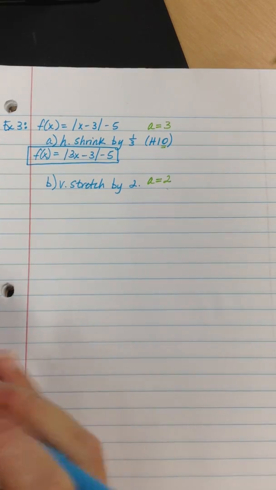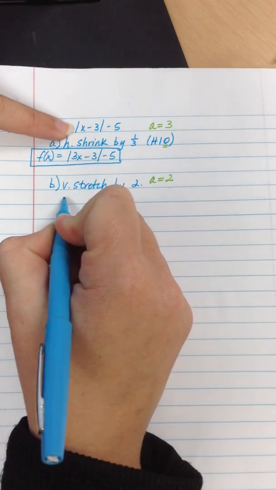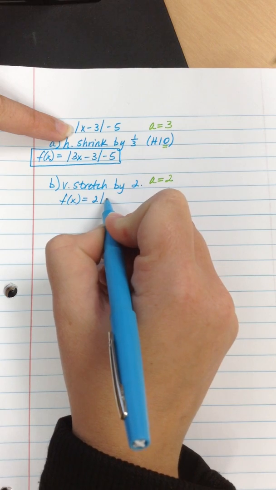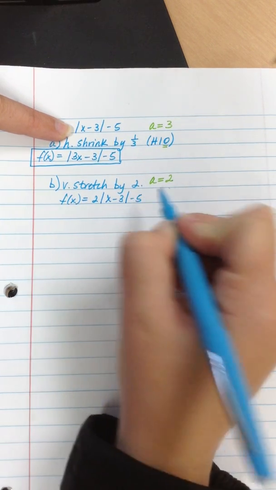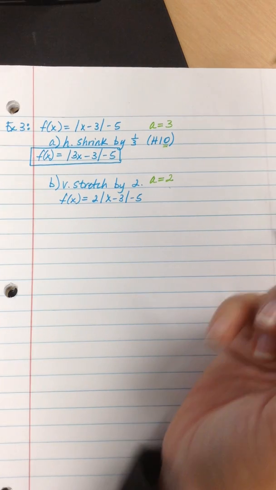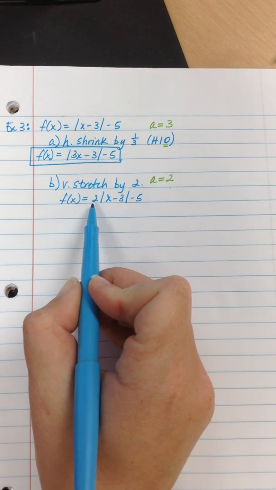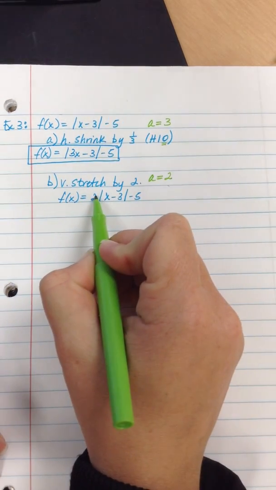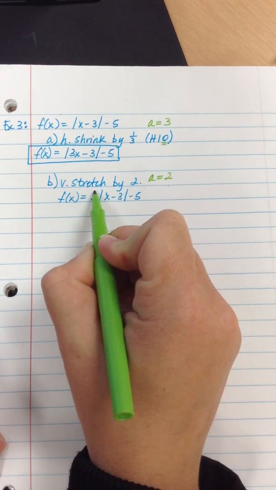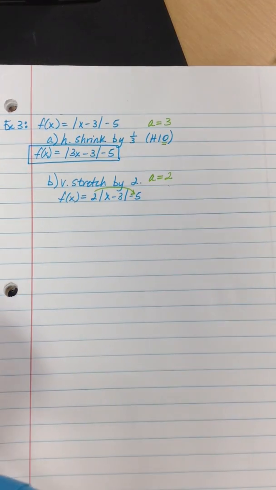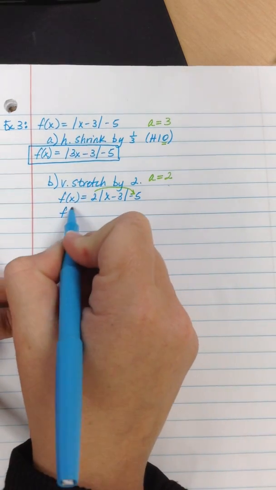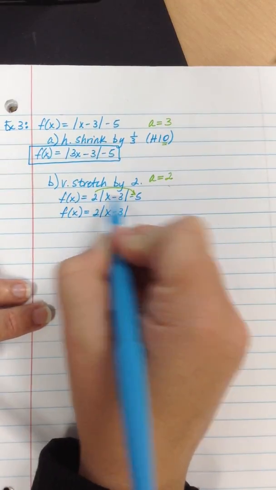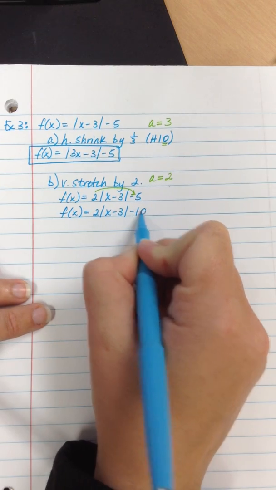Okay, so it literally goes in front. Here's my original equation. So I have f of x equals, my A is 2, absolute value, x minus 3, minus 5. Now, do not forget, did you put that 2 there? Yes, you did. That means anything that you put in front must be distributed. I cannot distribute into jail. We can't do that. But we can distribute around jail to this guy standing back here. So we get f of x equals 2, absolute value of x minus 3, 2 times negative 5, negative 10.